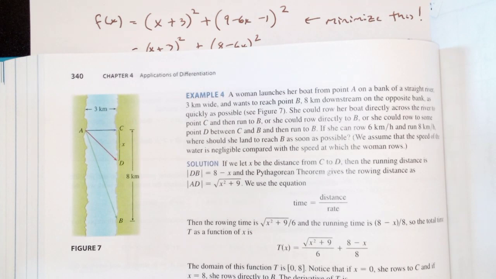Running them along the riverbank is a little cheaper. It's only $800 a kilometer. Where should I go across the river to minimize my cost? She's going to try and minimize her time. I'm going to minimize my cost, but it's the same idea. Where do I aim so that the net result is as cheap as possible?